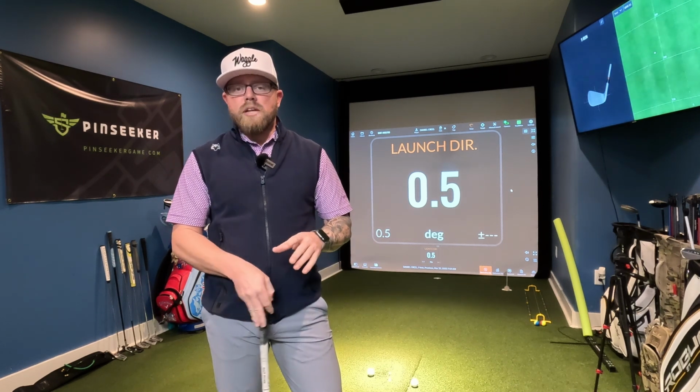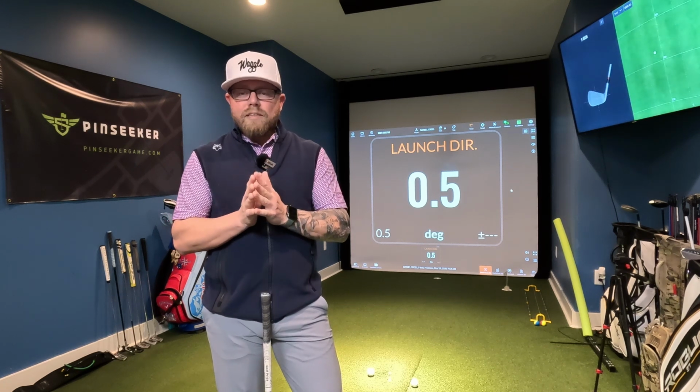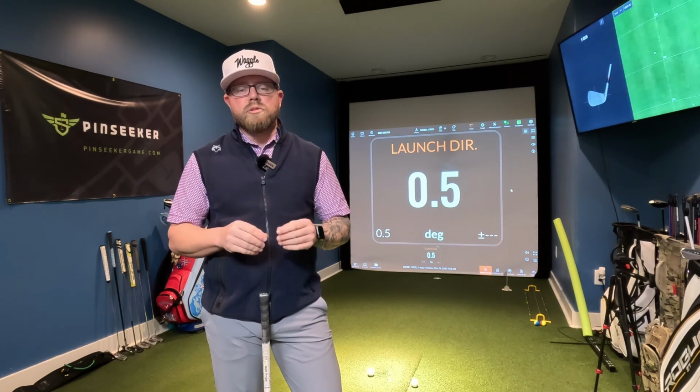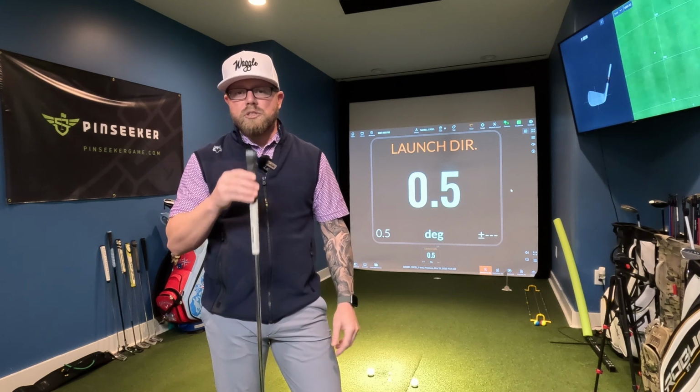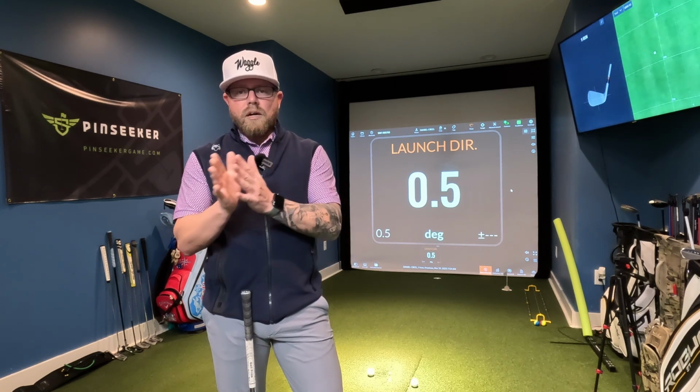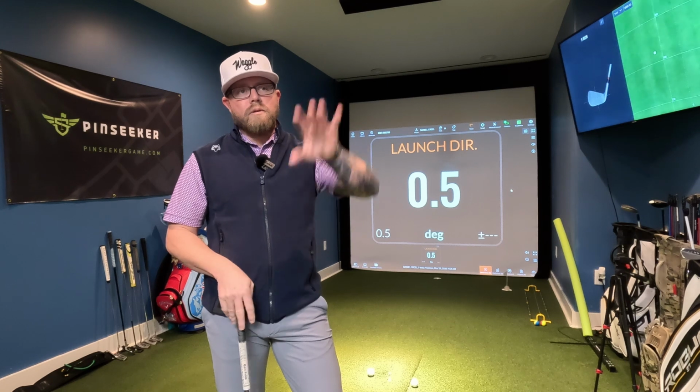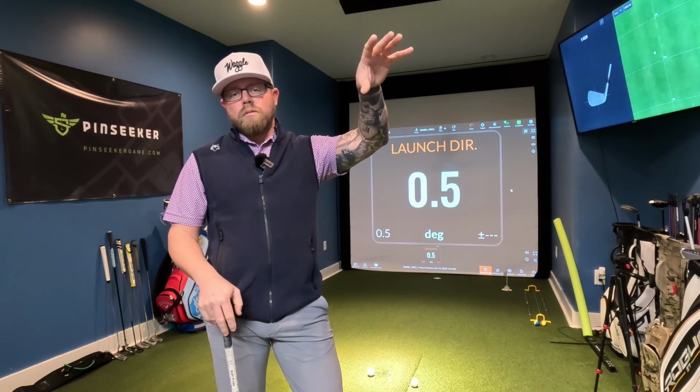For those of you that do curve the ball, but you like the shot shape and it's not too much or too little, you probably just need to work on your face control and zero in on that launch direction number, and how it influences where you end up relative to your target.